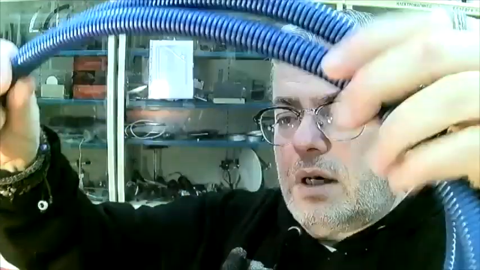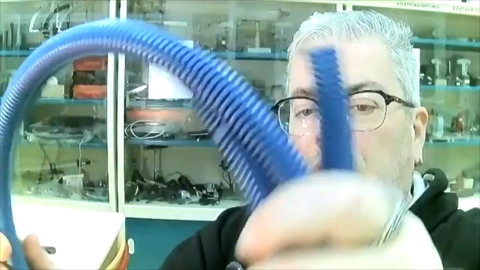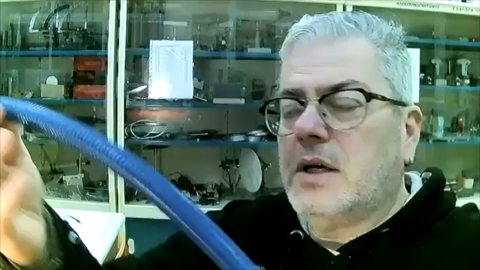This is a very simple experiment. It's actually just a piece of plastic tube that is used by electricians for insulation. I think it has the smallest diameter, something like 11 millimeters.